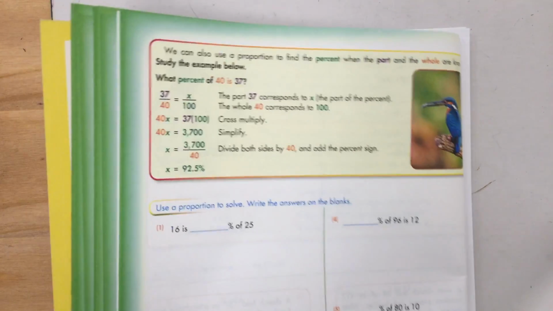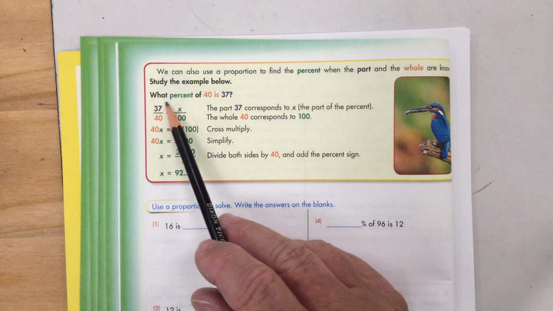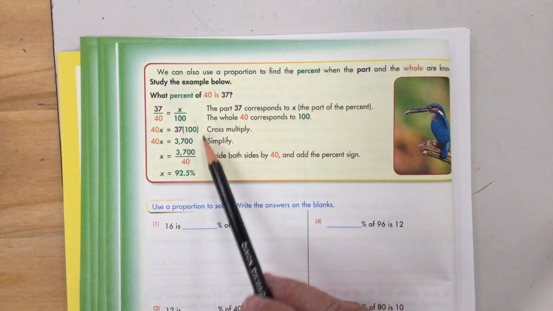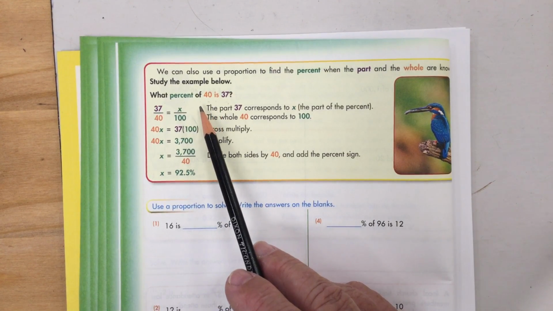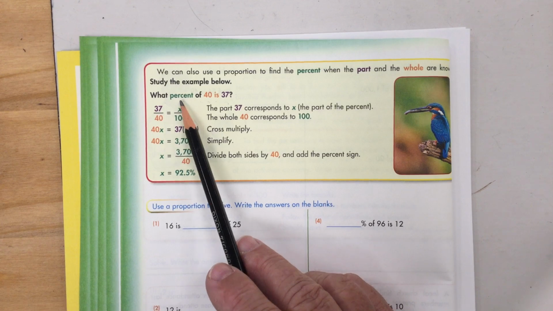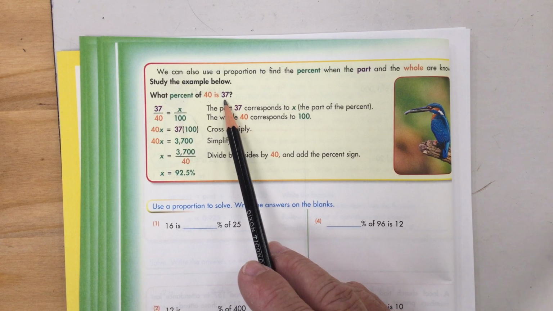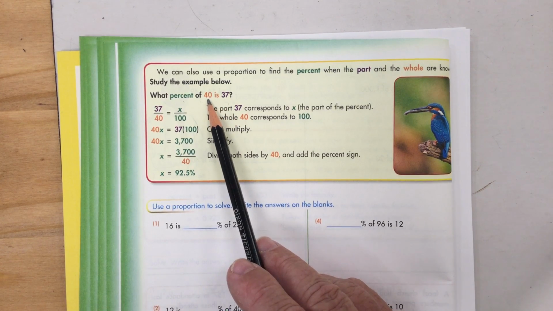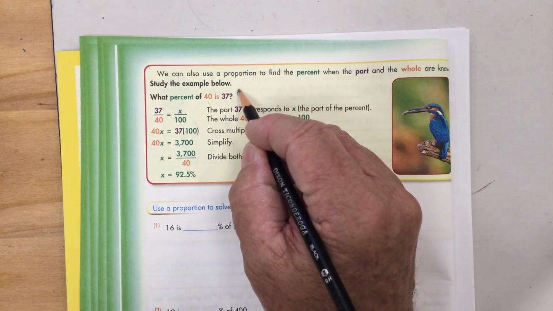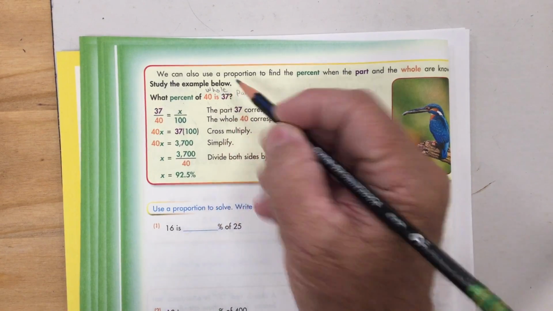And we're still looking for the percentages. Okay, so we see what percent is 40, 40 is 37. So if we're looking at our part, whole, and percent, they're asking us for the percent. So now we're looking just for part and whole. Well, 37 can't be the whole and 40 be the part. That'd be ridiculous. So if we know how to label this is the part and this is the whole, we can figure this out.